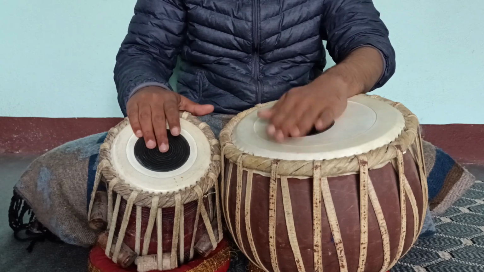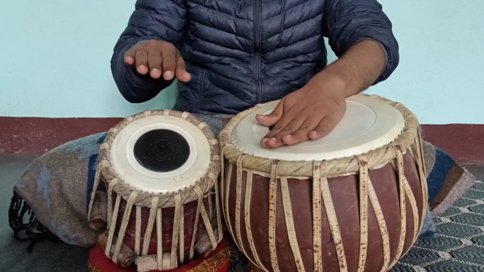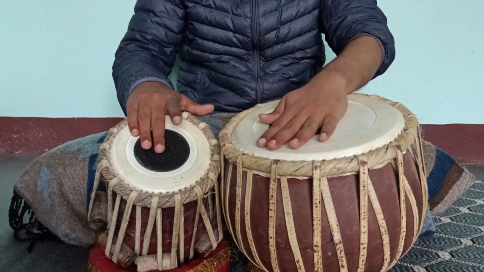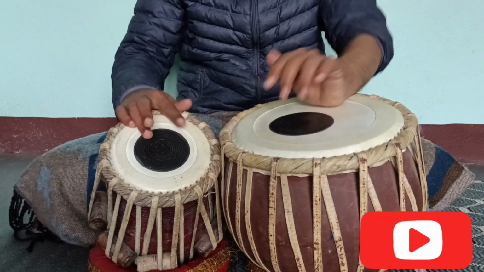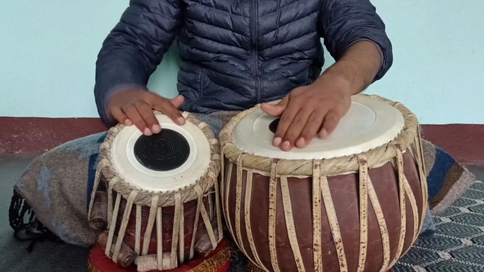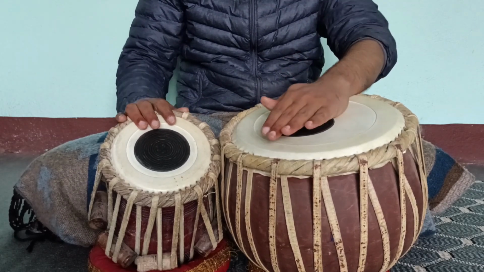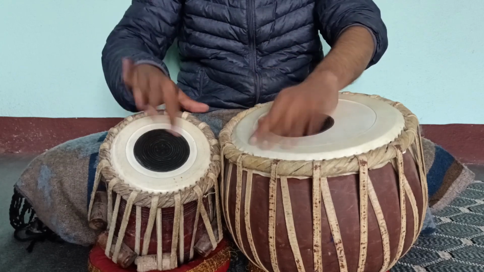Ka and ta at a slight difference. Ka first and then ta. Kra. DhiKra, DhiKra, kra. Dhi Dhi NaNa, Dhi NaNa, DhiKra, Dhi Dhi NaNa. It's quite melodious. Dhi NaNa.